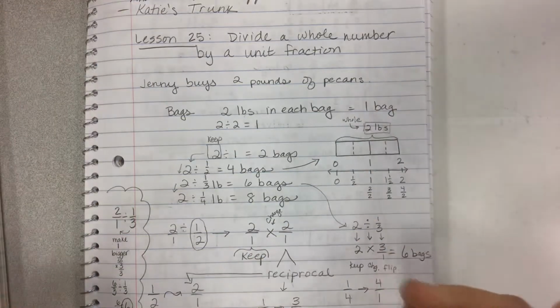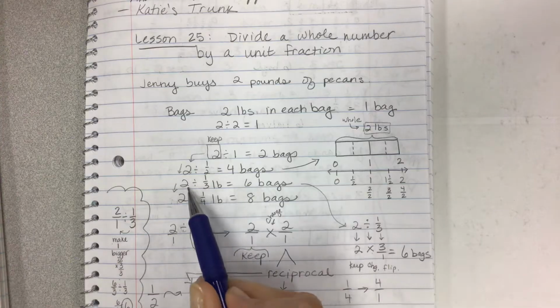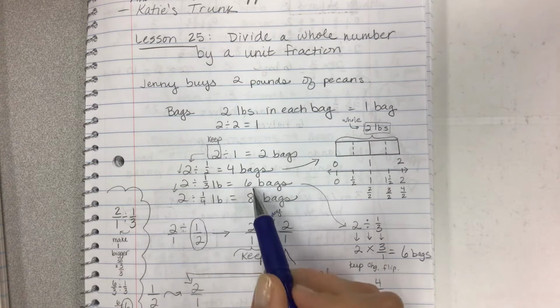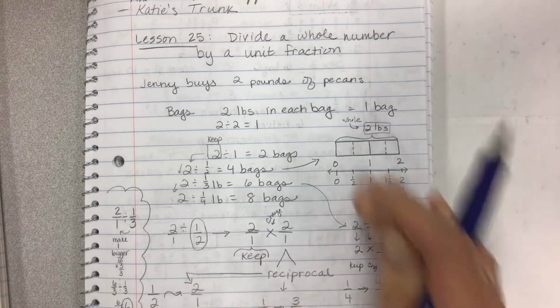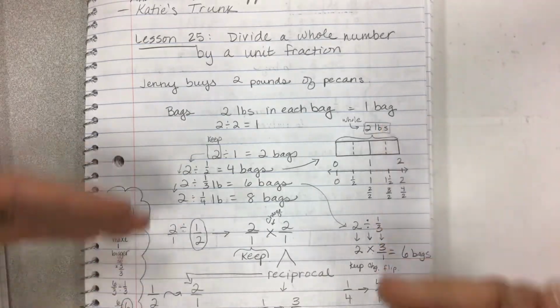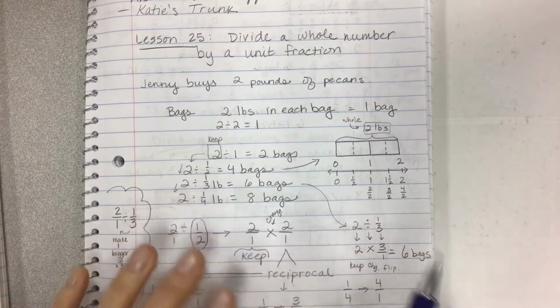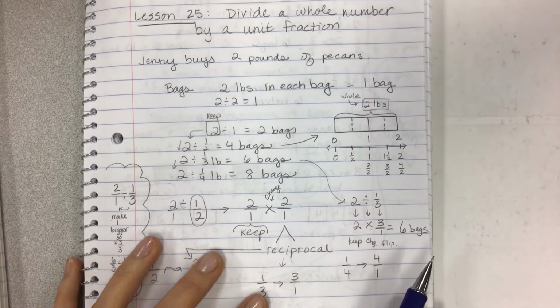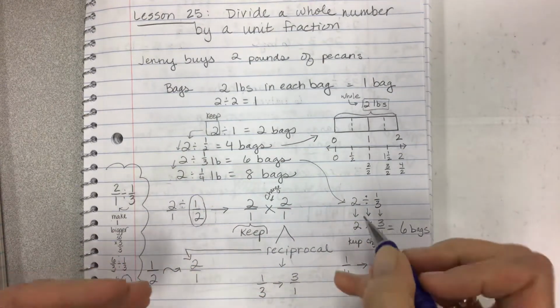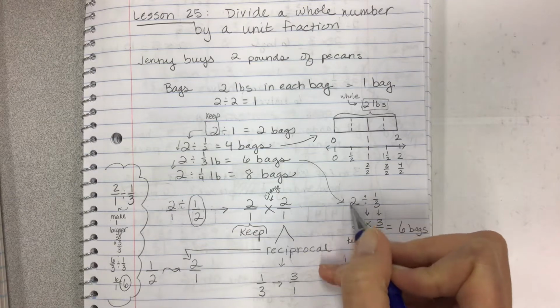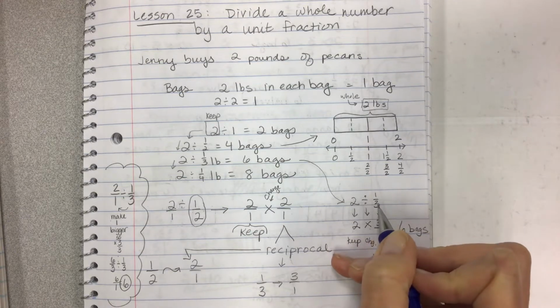Okay, so there are some different sample questions. 2 divided by a third makes 6 bags, and I don't have a model for that, but here we start to talk about what's happening with the numbers. So let's pay special attention to the 2 divided by 1/3. When you set it up, you have the whole, which you cannot move, it comes first, divided by 1/3.